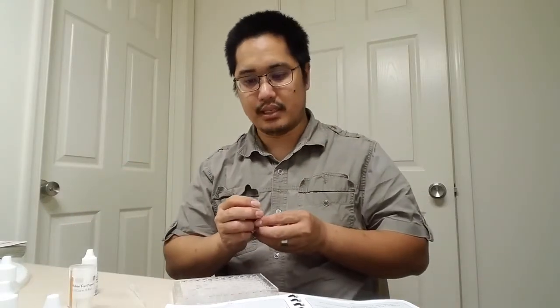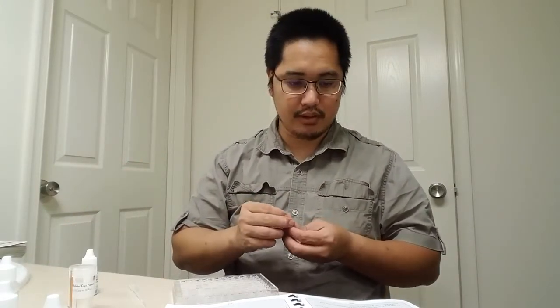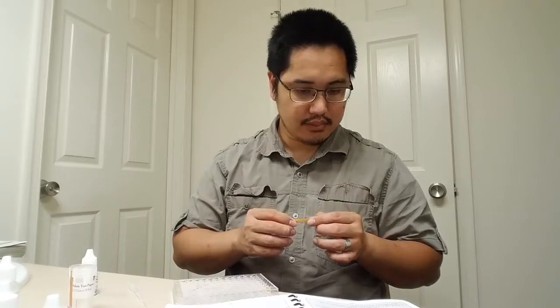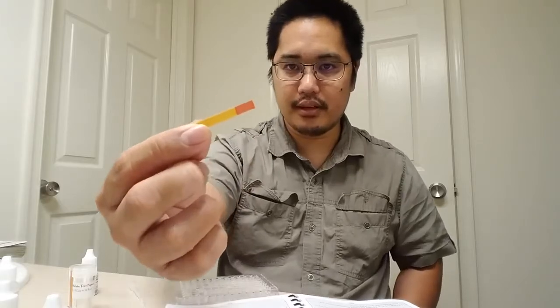All right. Now what we're going to do is use the universal indicator strips to measure the pH of each well in row A. So I'm going to take 12 of these and put them over here. Just dab it, and you'll get a little color like this.